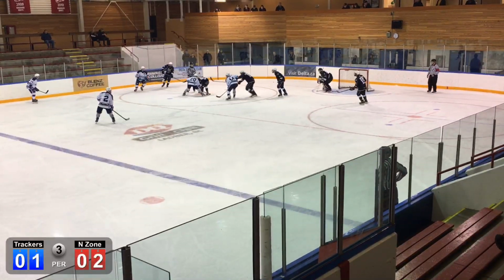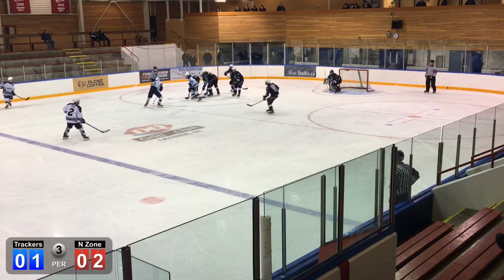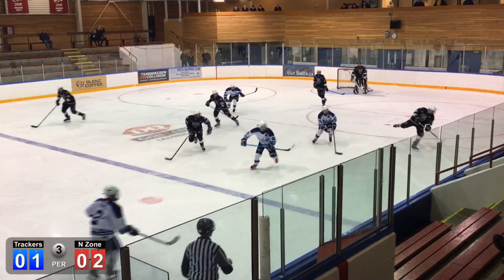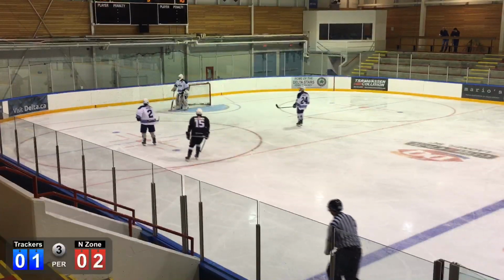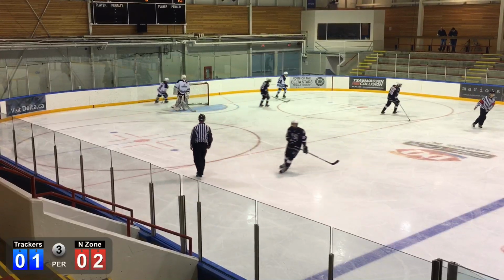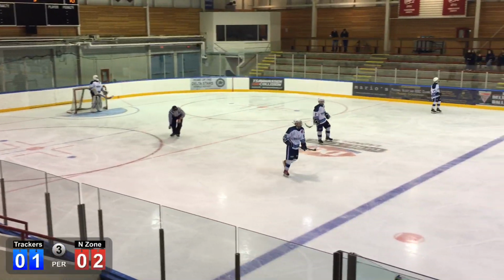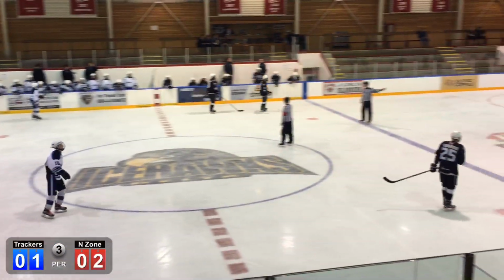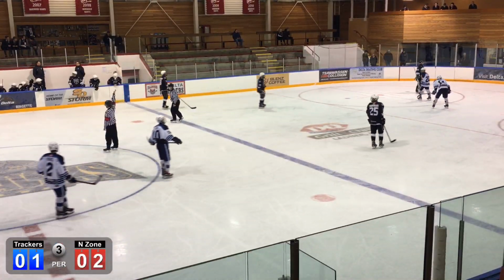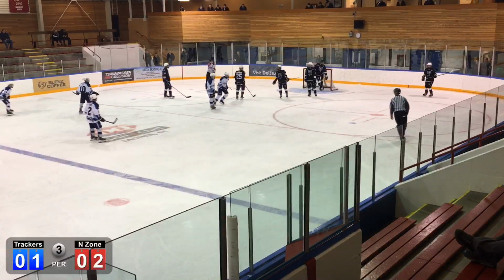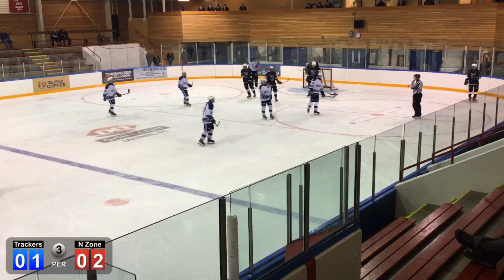Trackers need to do something soon. And Raymond Dick from the top of the circle, that's going to be blocked by another black stick. And they're going to put that off the boards past Viens. And icing will be called as it bounces over Viens. Had no chance to really play it. Nor did he really want to. Face off coming to the left of the goaltender.